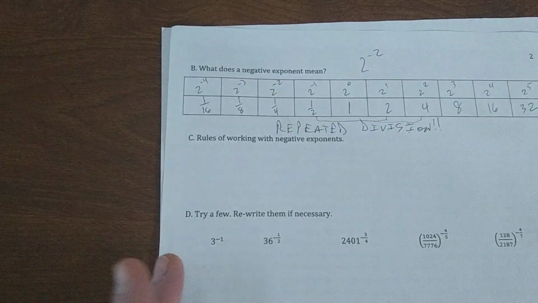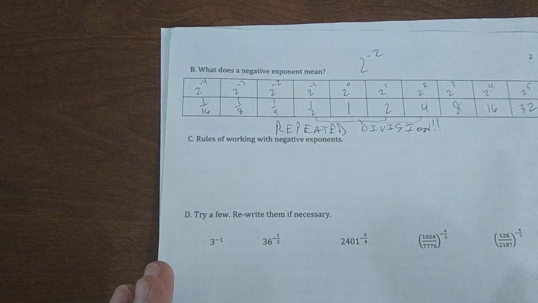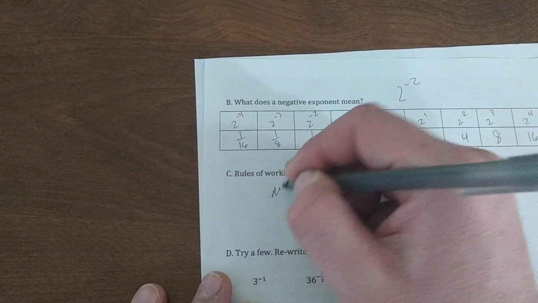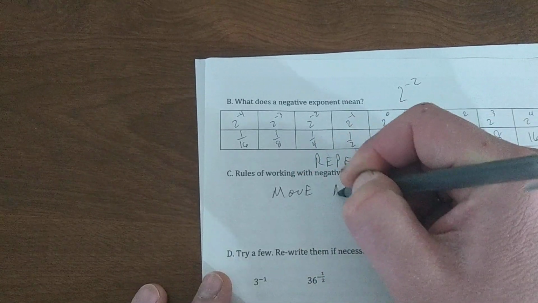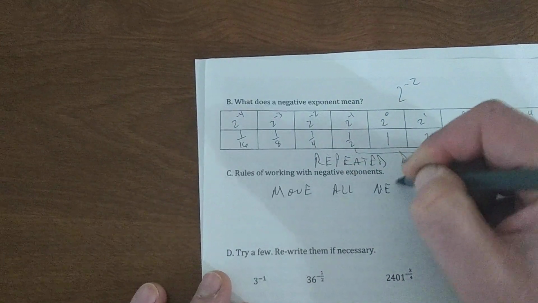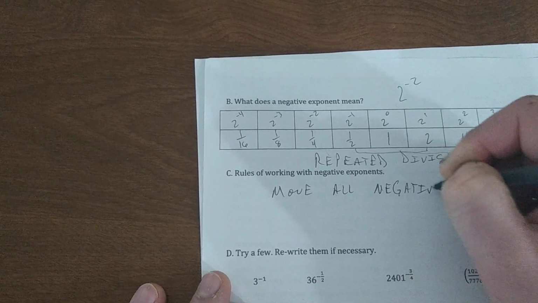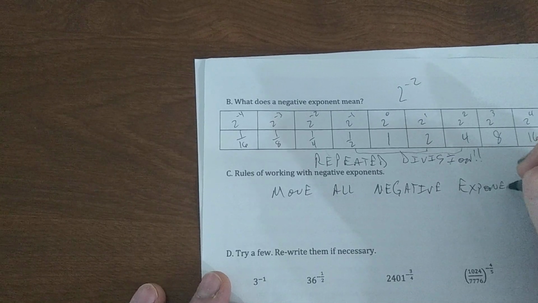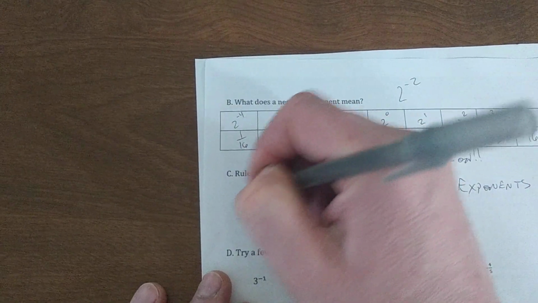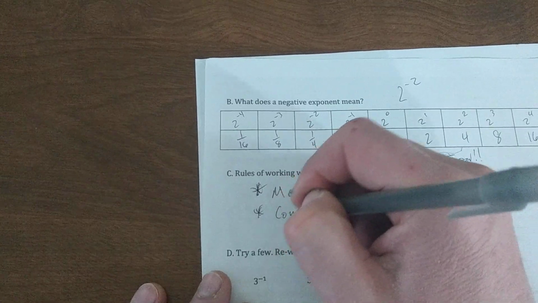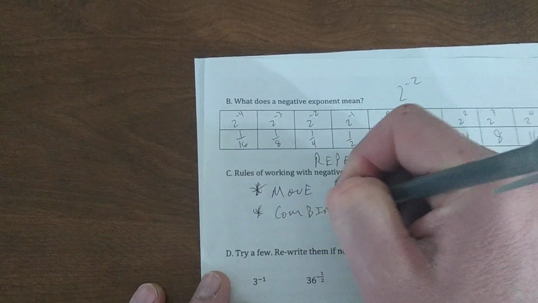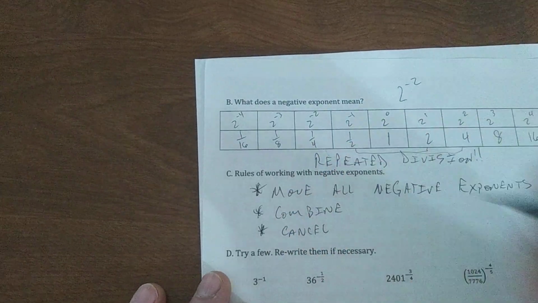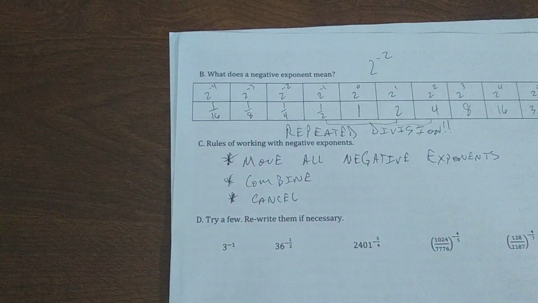So that's a pattern that we can use for some shortcuts. So let's try a few, and then we'll call it good. So first of all, the rules are this. What we're going to do is we're going to move all negative exponents. That's the first thing we do, and we'll talk about that in a second. Then we're going to combine, and then we're going to cancel. Those are the three things that we have to do. Move all the negative exponents, combine, and cancel.